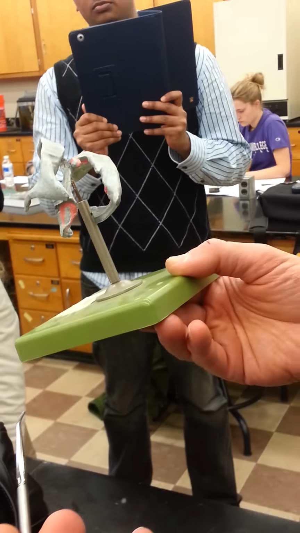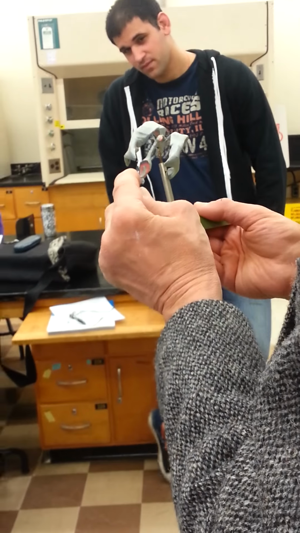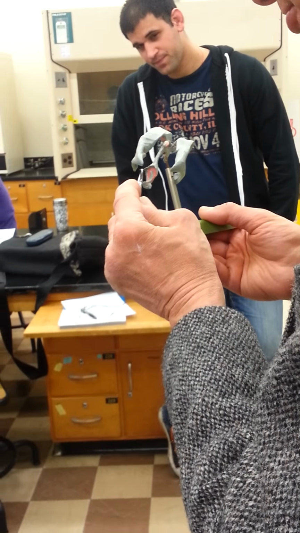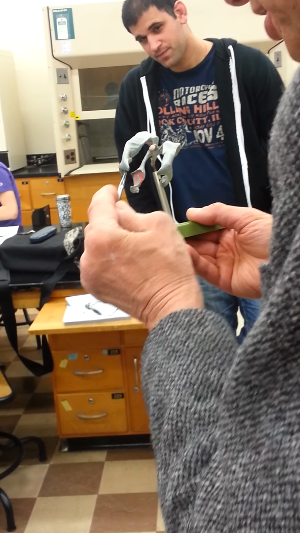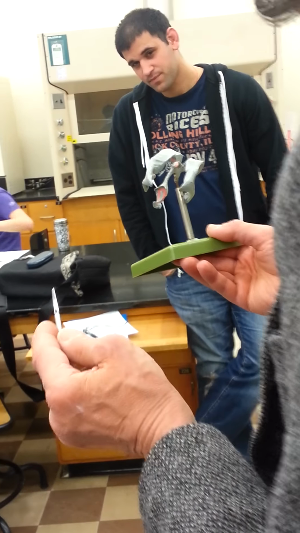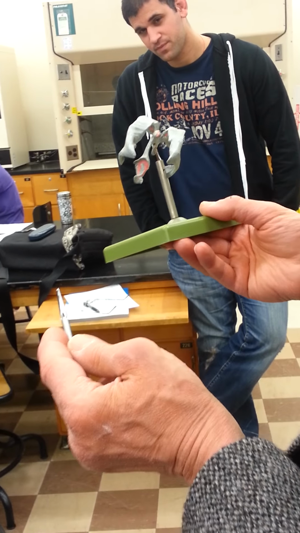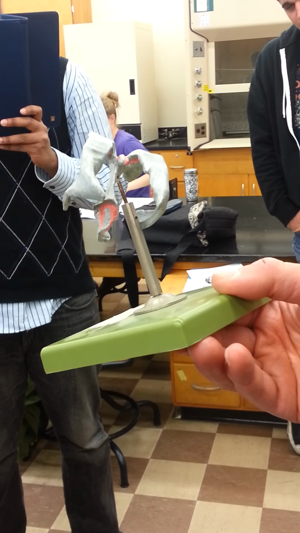Can you show them the foramen of Luschka? Yeah, here is the lateral fourth ventricular recess, and at the very apex of that is where you find the foramen of Luschka on each side, also called the lateral fourth ventricular foramen.